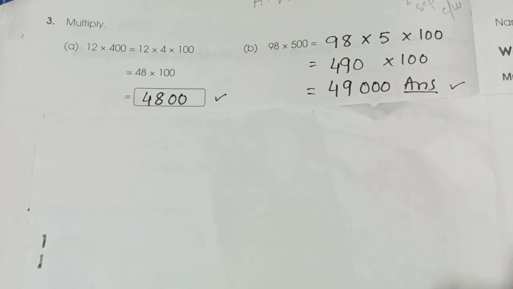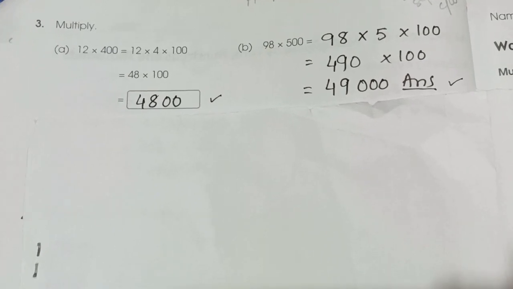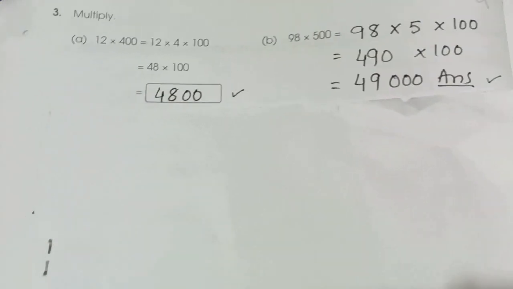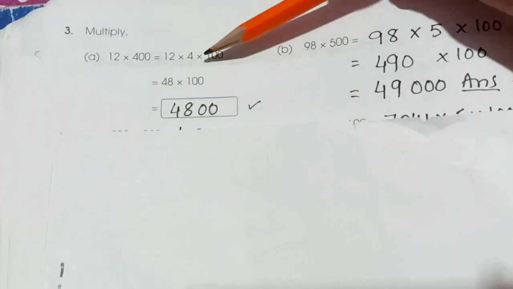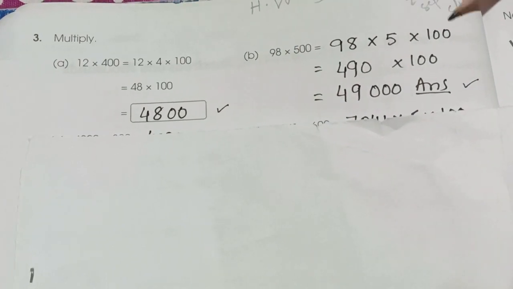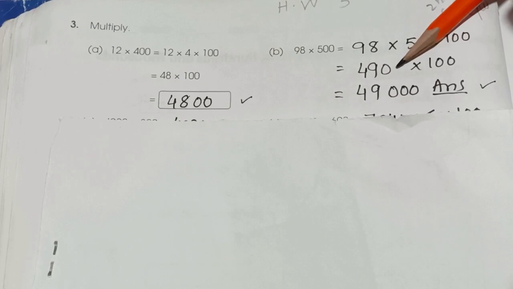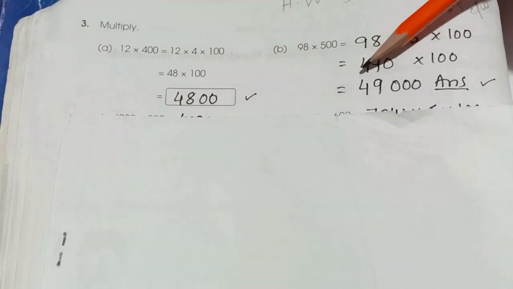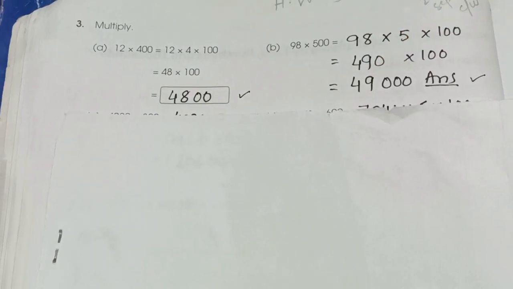In 100, same, we are going to break the number into the ones and 100, like we are breaking the number in tens. We have 400. So we break the 400 into 4 and 100. 500, 5 and 100. 98 multiplied by 5, 490. 490 multiplied by 100, it means we just have to add 00 to 490.